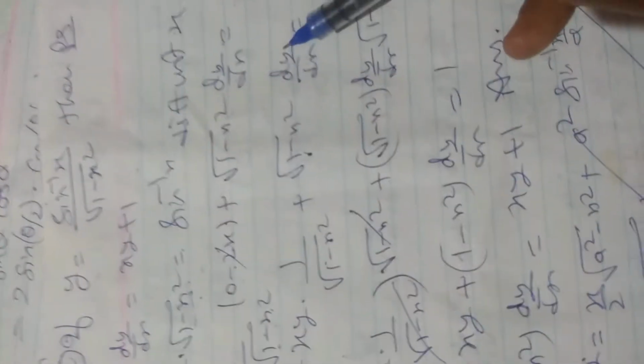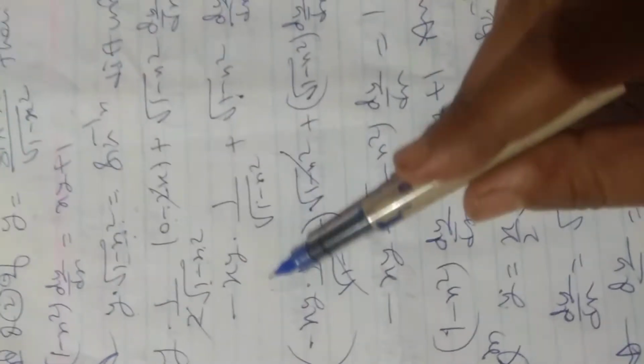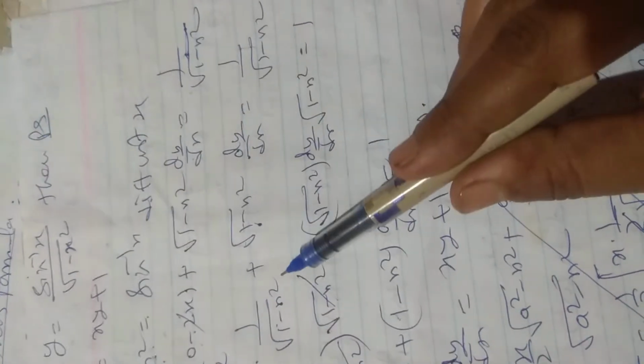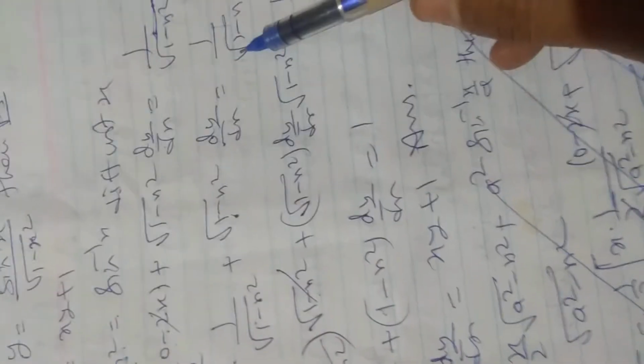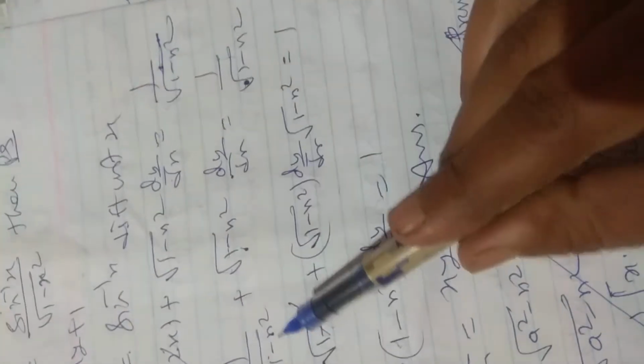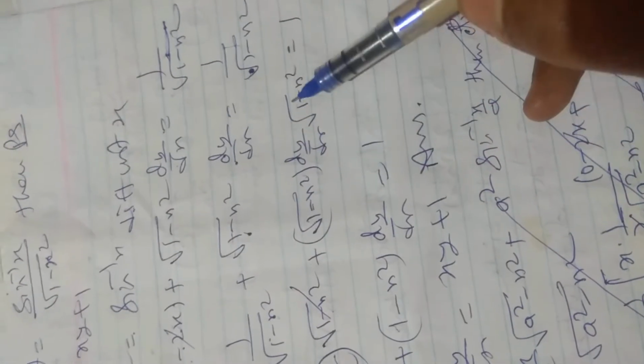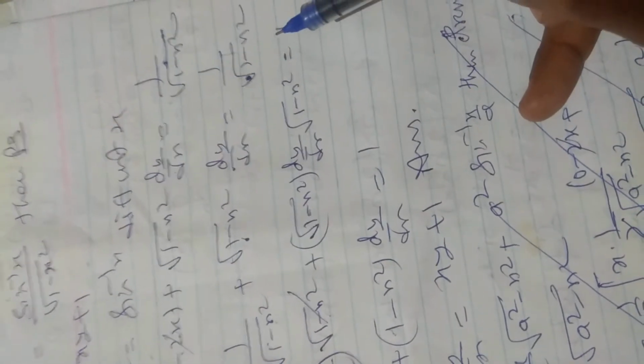Next step: minus xy upon root 1 minus x square, taking the cross multiply, we multiply root 1 minus x square with both these terms. So we get root 1 minus x square dy/dx into root 1 minus x square equals 1.